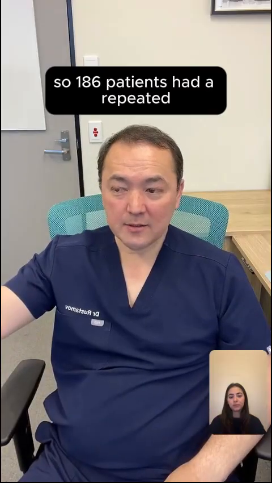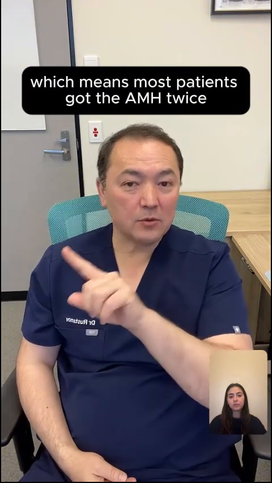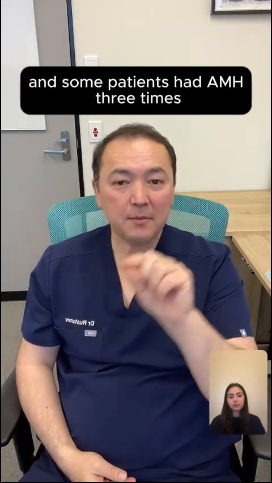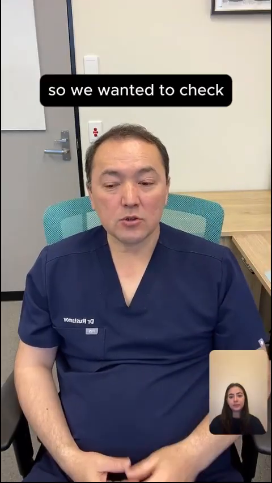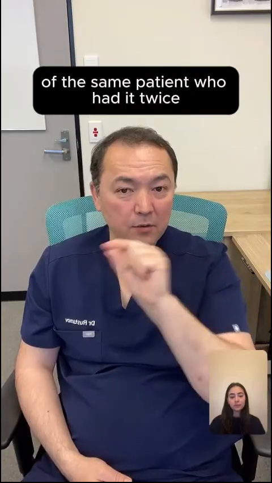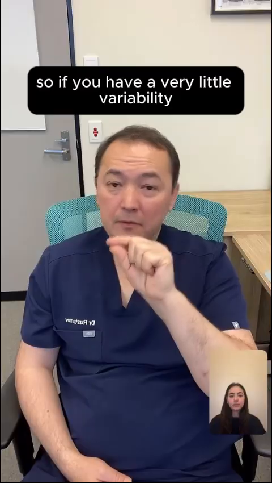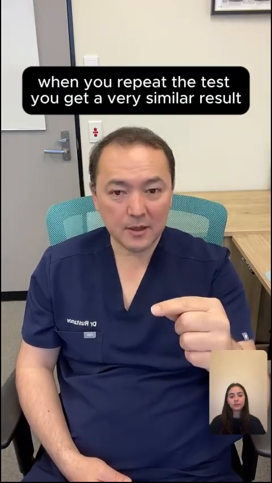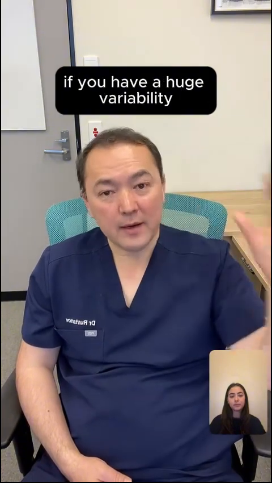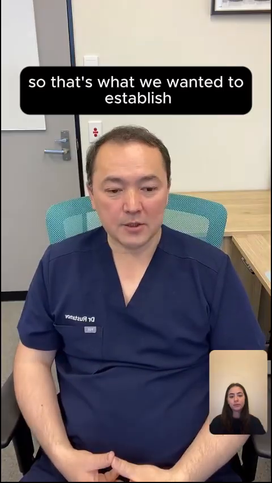So 186 patients had repeats. The total number of AMH measurements was 373, which means most patients had the AMH twice, and some patients had AMH 3 times. We wanted to check what the difference is between AMH levels of the same patient who had it twice. If you have very little variability when you repeat the test, you get a very similar result. If you have a huge variability, you get different results. That's what we wanted to establish.